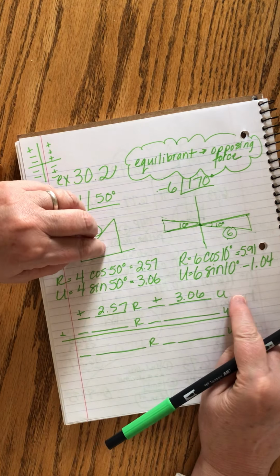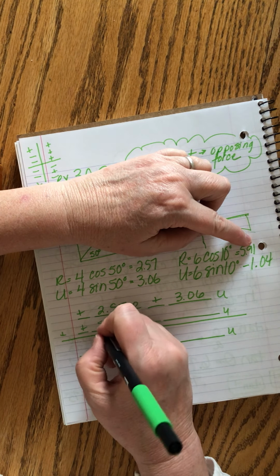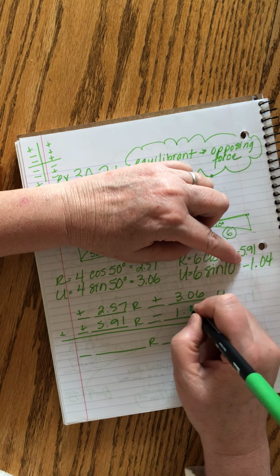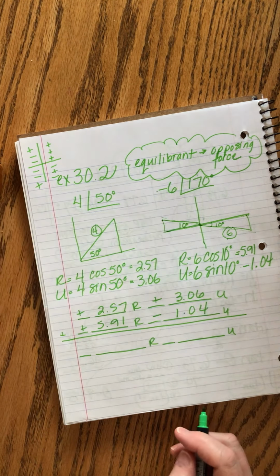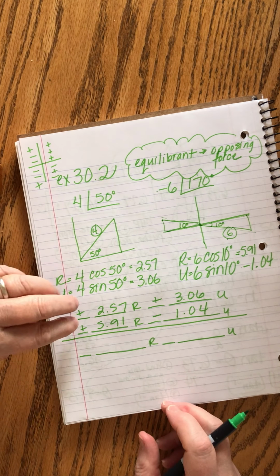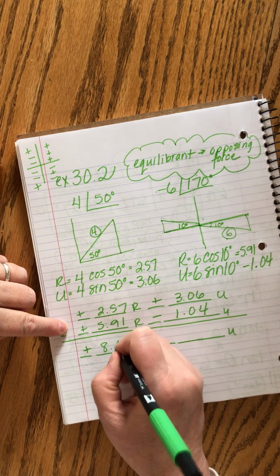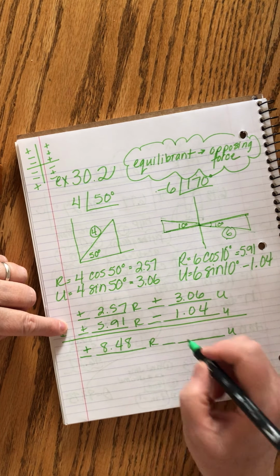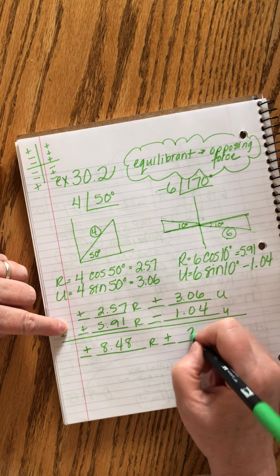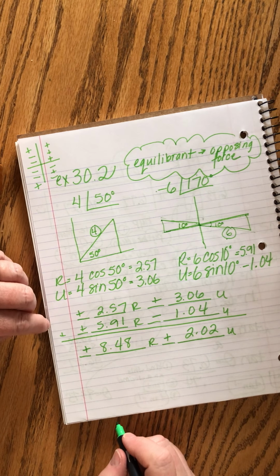So that's the first triangle. Then it's plus 5.91 minus 1.04. So our resultant, if you will, is plus 8.48 to the right, and this will be plus 2.02 to the up. Okay, that's really good.